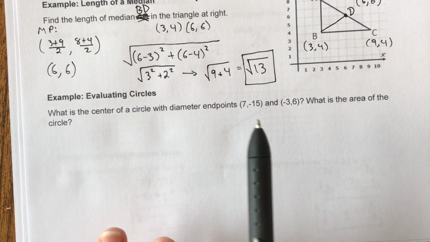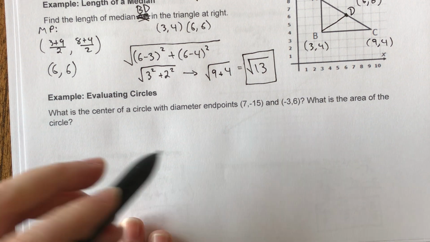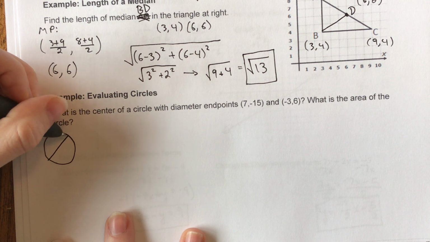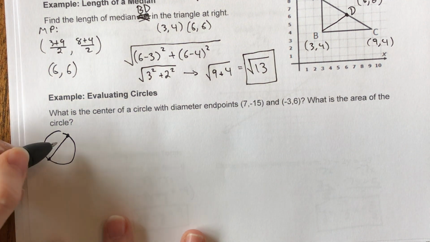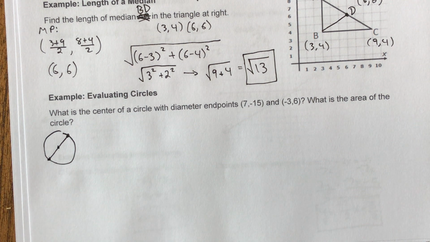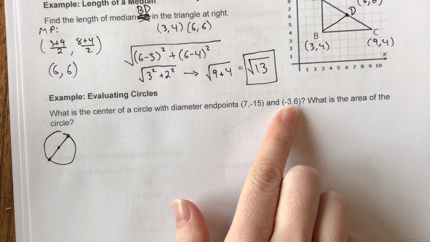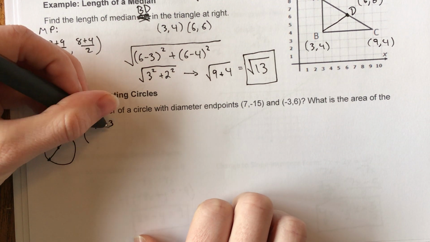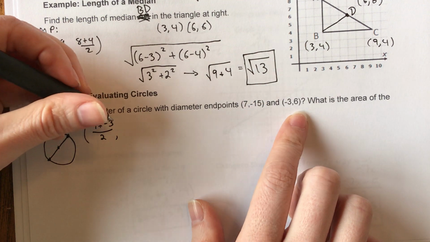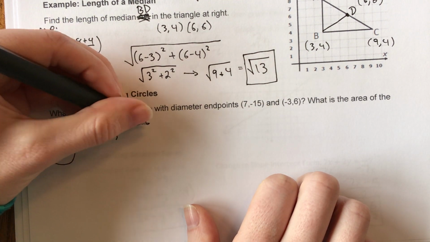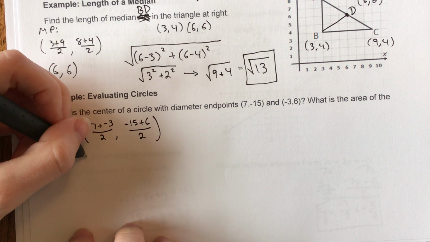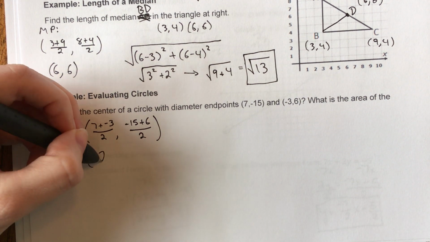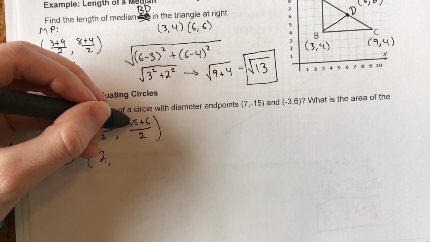So to find the center of the circle, we know we have the endpoints of the diameter of that circle. So here's our circle. We know that the diameter is going to go straight across, and here are our endpoints, which means that the midpoint of that diameter is going to be the center of the circle. So we just have to find the midpoint of these 2 points. Easy enough, x1 plus x2, 7 plus negative 3 over 2, y1 plus y2, negative 15 plus 6 over 2. So then that gives us 7 plus negative 3, that's 4 over 2, which is 2. And negative 15 plus 6 is negative 9.